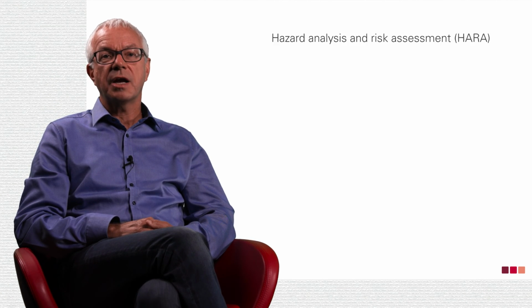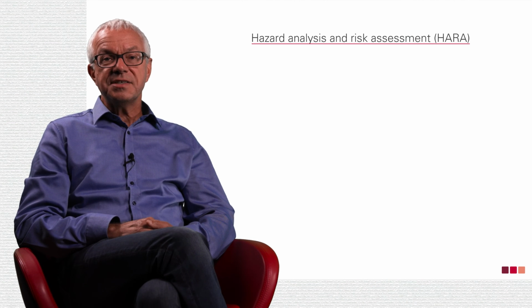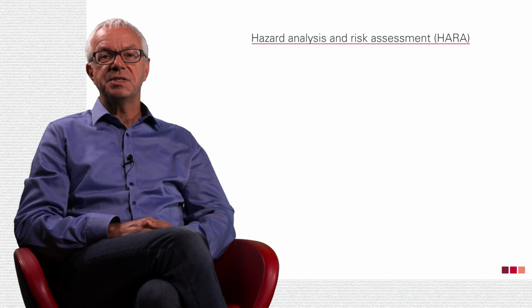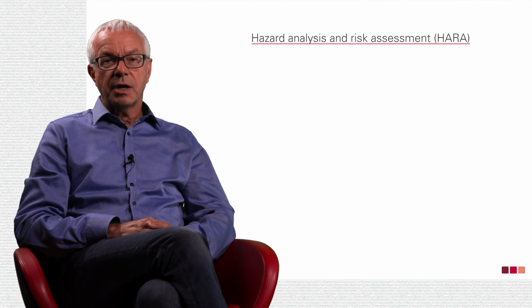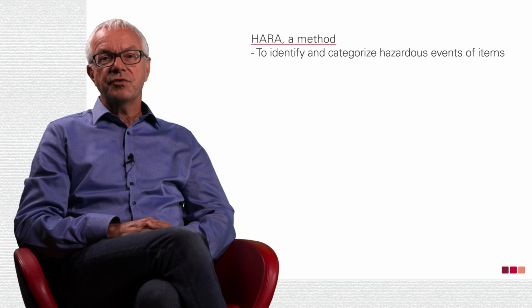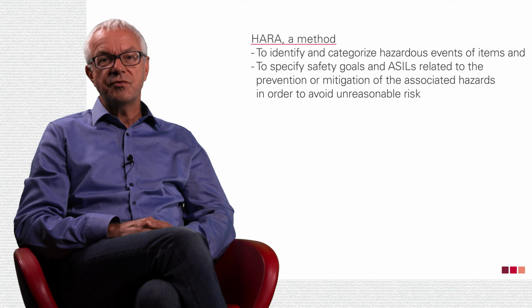Before we turn to the HARA procedure, we need to understand what a HARA is for. The term Hazard Analysis and Risk Assessment refers specifically to the procedure defined in ISO 26262 for the automotive sector. It is abbreviated as HARA and is defined as follows. Method to identify and categorize hazardous events of items and to specify safety goals and ASILs related to the prevention or mitigation of the associated hazards in order to avoid unreasonable risk.